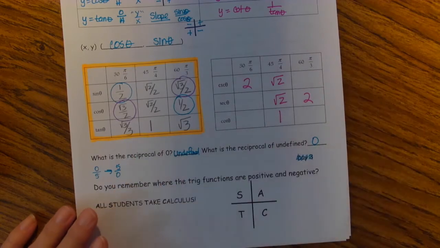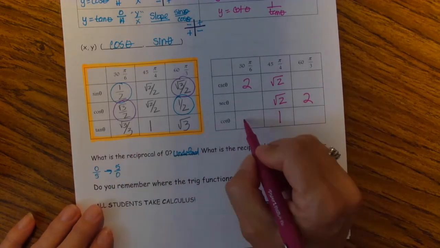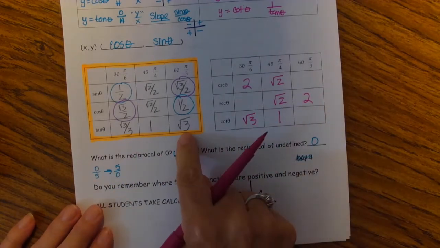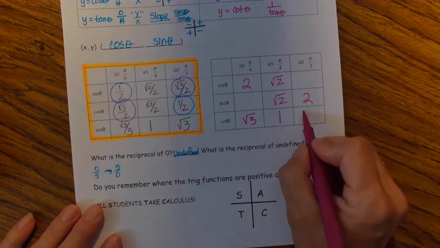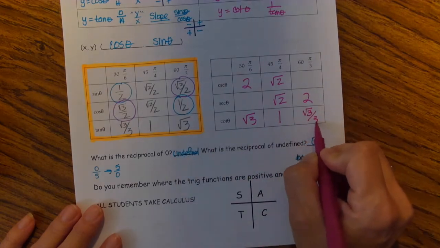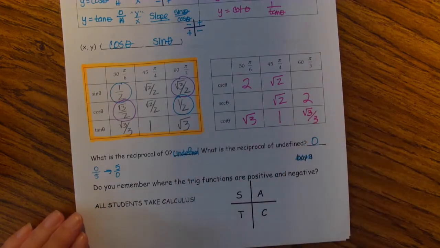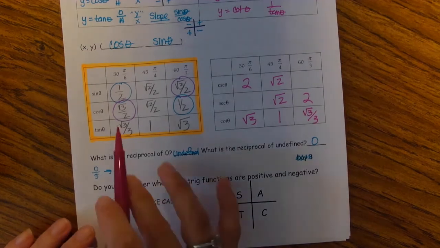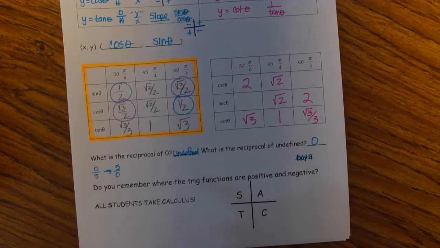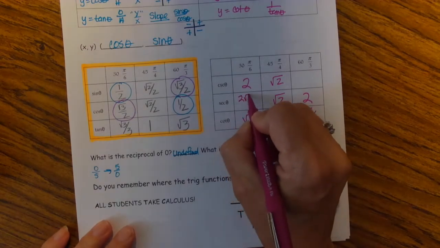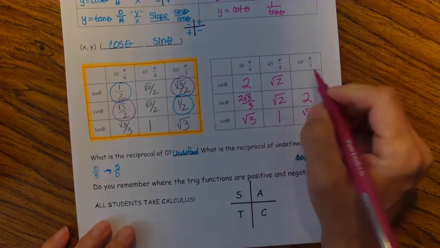What's the square root of 3 over 3 upside down? So what's the square root of 3 upside down? The 3 back. The only one that's a little different is the square root of 3 over 2. And what do you get when you flip that over? 2 root 3 over 3, right?